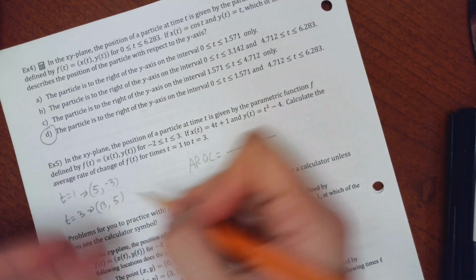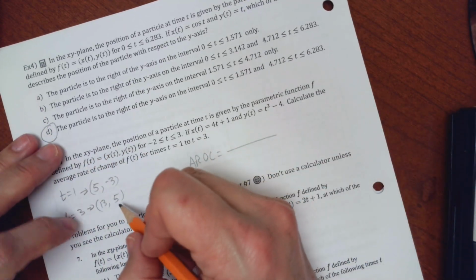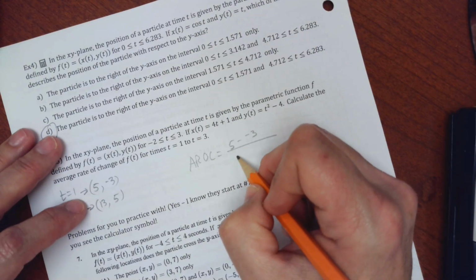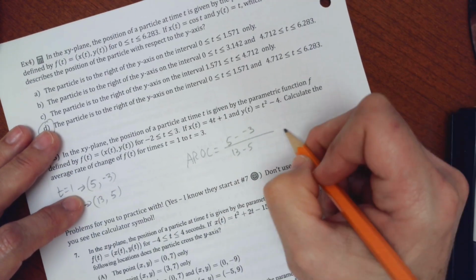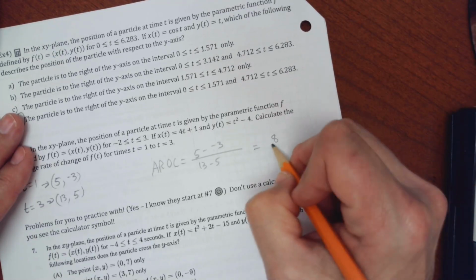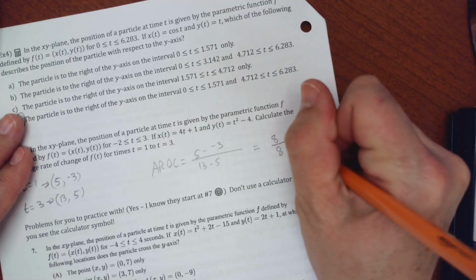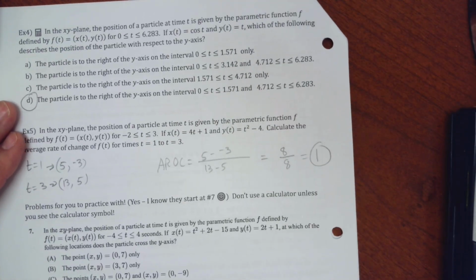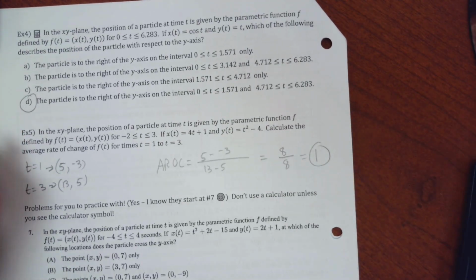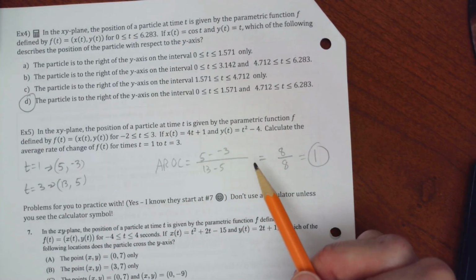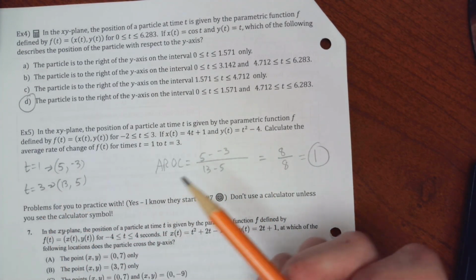So once I get my points, I just do my average rate of change. So I'm going to do 5 minus negative 3 on top. And on the denominator, I'm going to do 13 minus 5. Okay? So I have 8 over 8. So that would be 1. Okay? And so that's all you do. You just need your points that you would normally use like we've done before in the year, but you need them by using those t values.